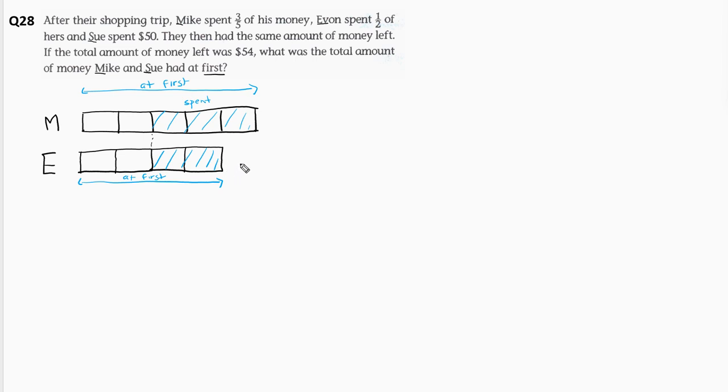So we've dealt with Yvonne, and we are told that Sue spent $50. We don't know what proportion of her money that was, but again, what do we know? That they had the same amount of money left. So here's Sue, and we're going to give her the same amount left. We're just going to extend her bar randomly.